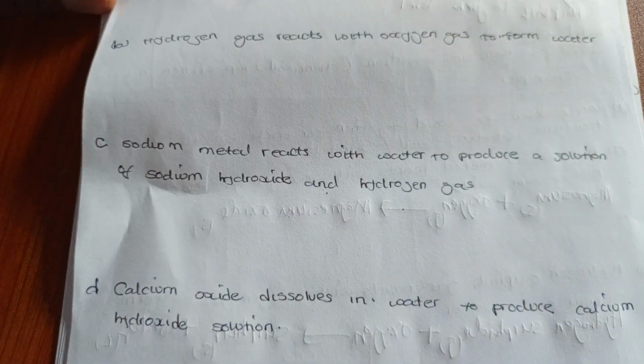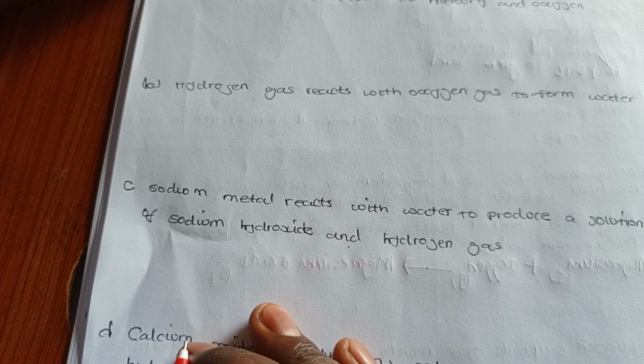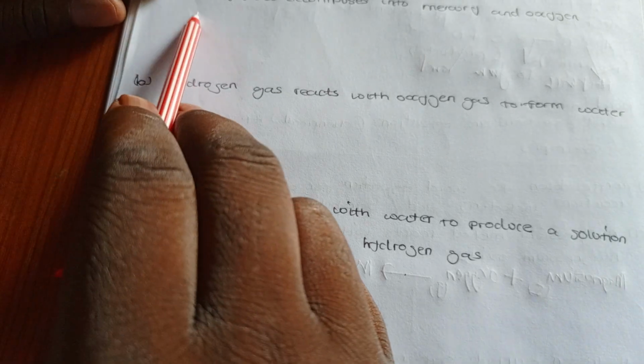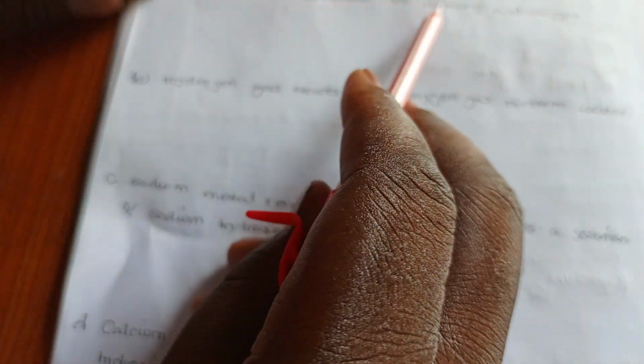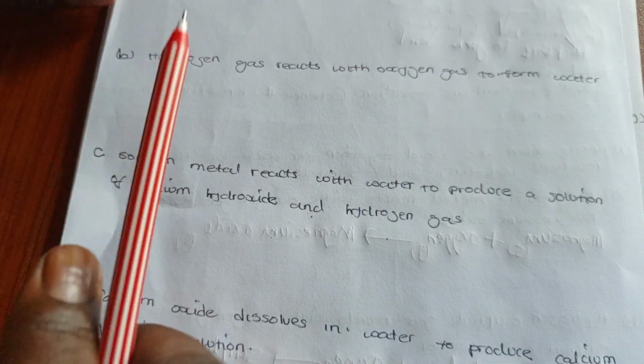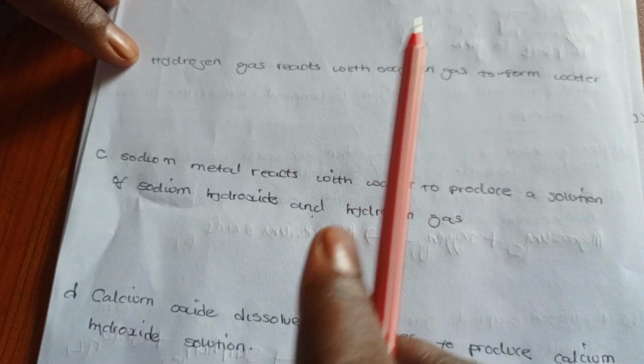Okay, this is an exercise for you. They're saying write down the word equation including state symbols for each of the following reactions. A, mercury oxide decomposes into mercury and oxygen. B, hydrogen gas reacts with oxygen gas to form water.